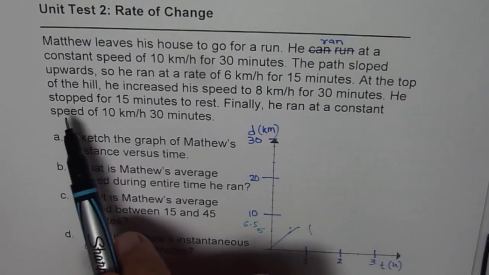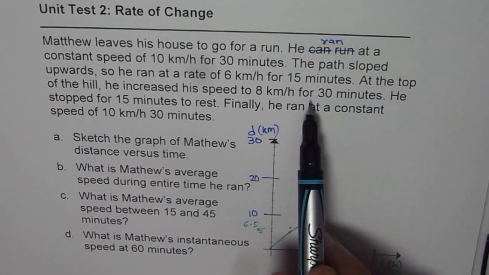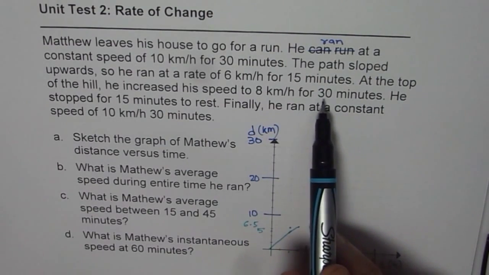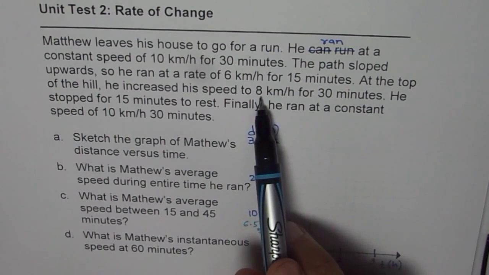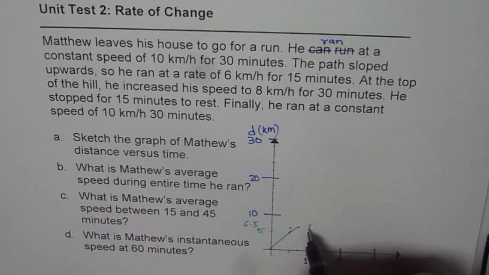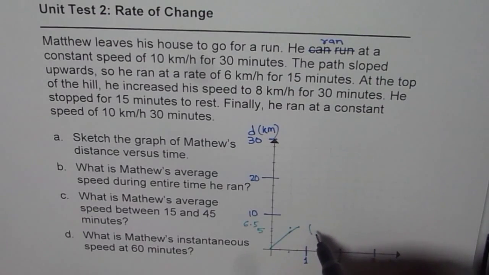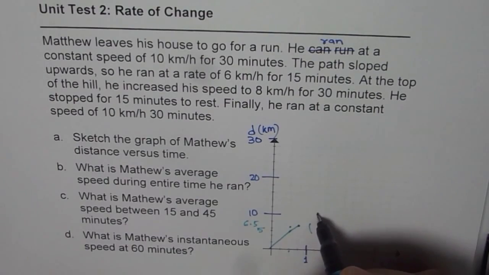At the top of the hill, he increased his speed to 8 kilometers per hour for 30 minutes. That means half of this, 4 kilometers. So if I add 4 kilometers to this, it becomes 10.5. And that is the next half an hour, that means 2 divisions from here, right? So 1 and 2. And 10.5 is close to 10, so that is the next point for us. So these are our points.